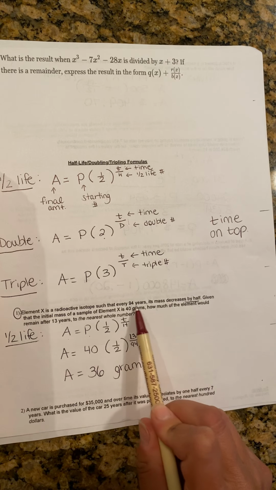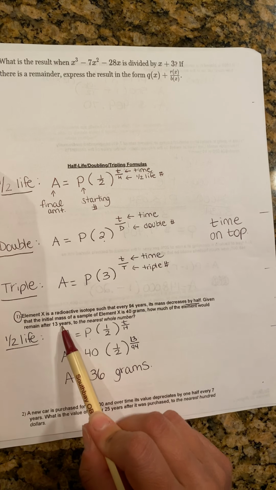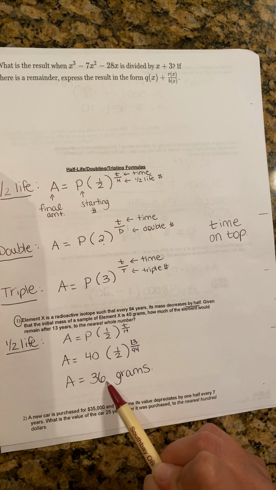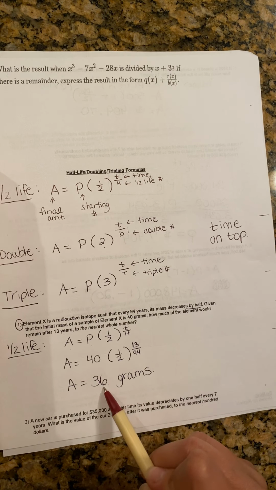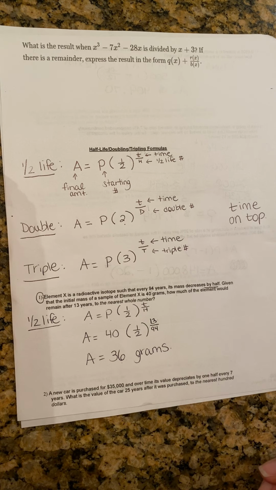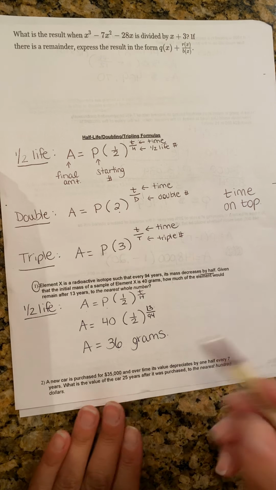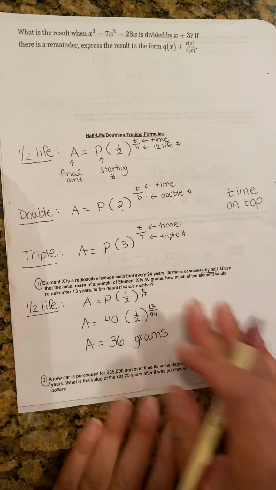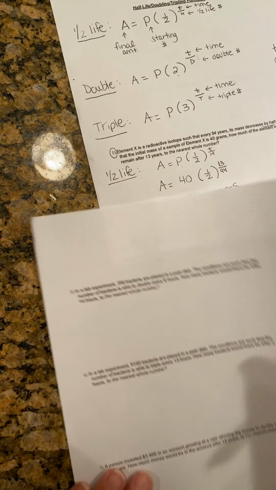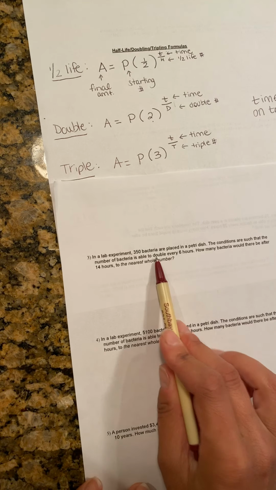That makes sense because if it takes 94 years for the number to half, and we're only doing it for 13 years, our number should not go down by that much. So it went down to 36. Number 2, you are going to try on your own because that is another half-life question. Number 3 is a doubling question, so I'll do number 3 for you.